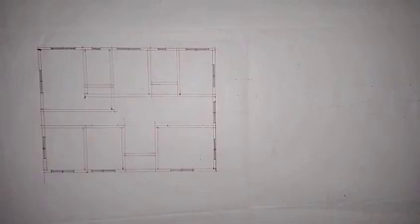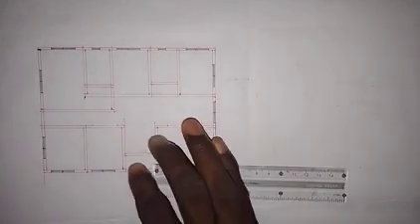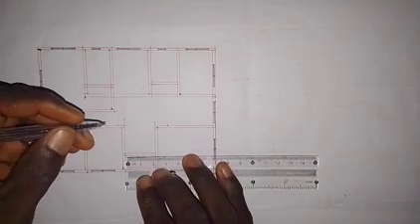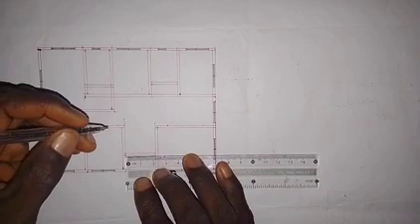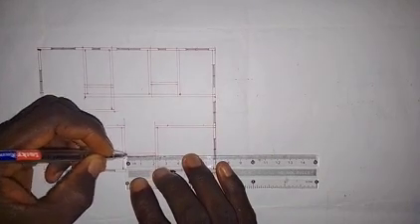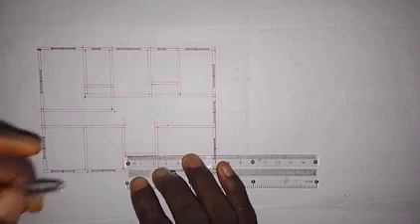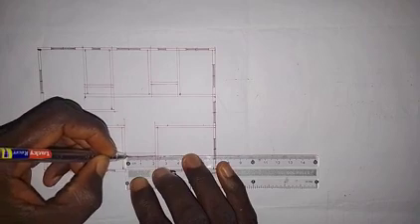So let's start. We have a double door here in the porch. That is 1800, which will be 18 millimeters. I'll just fix this one and I'll fix one single door, then I'll pause the video and do the rest. When I'm done, I'll come and show you what we have done.